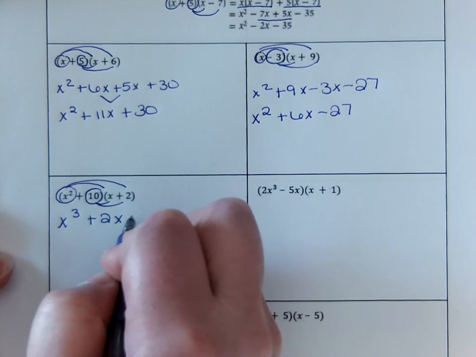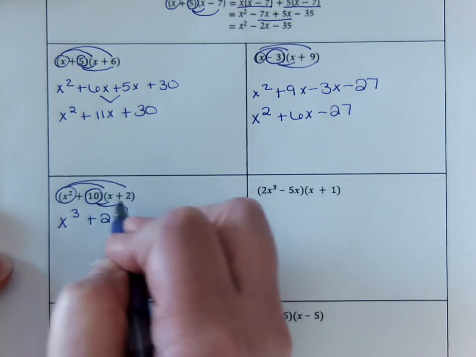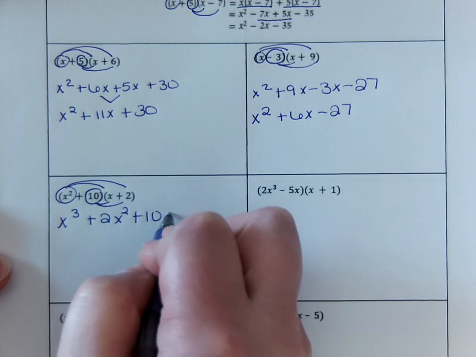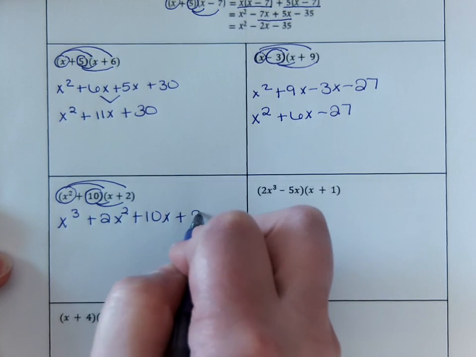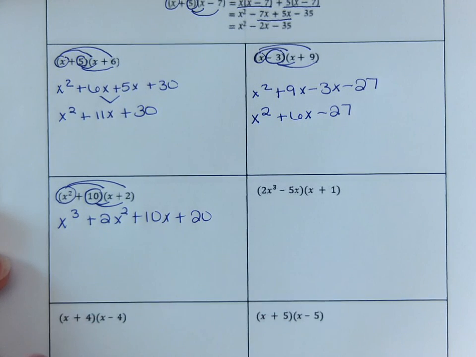10 times x is 10x, and 10 times 2 is 20. I forgot the x squared there, I apologize. All of these terms have different exponents, so there's nothing that I can combine at this point. So that's my final answer. Let's take a look at the next one.